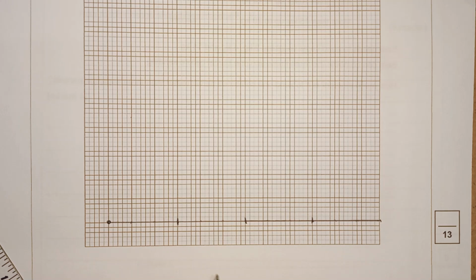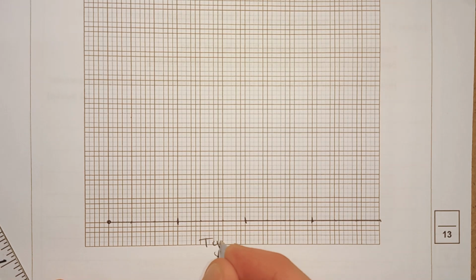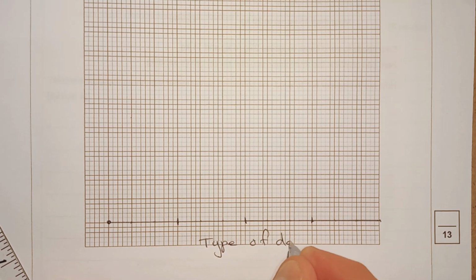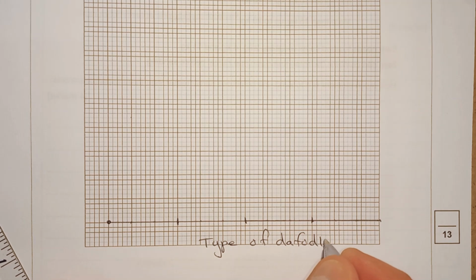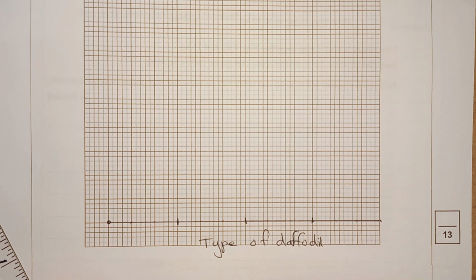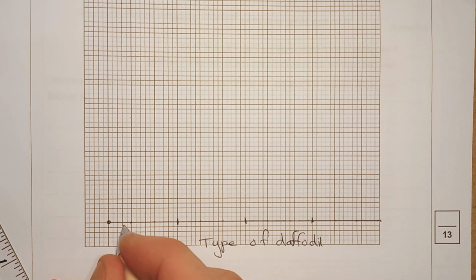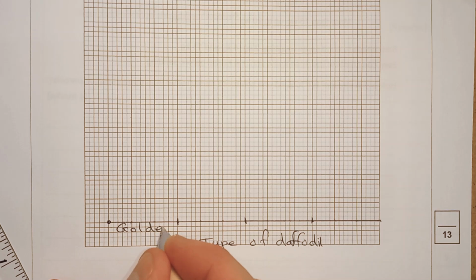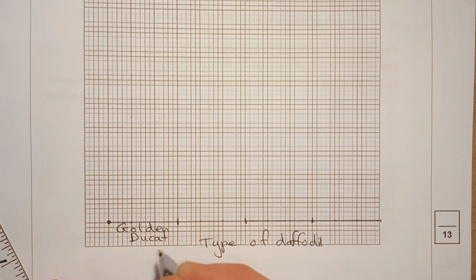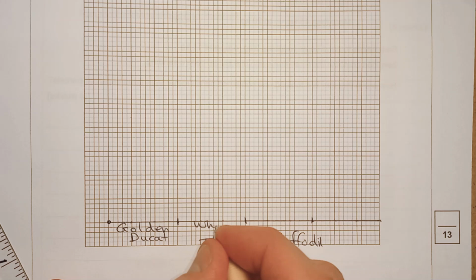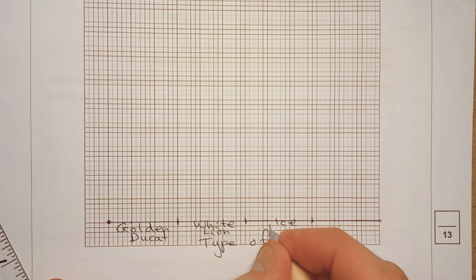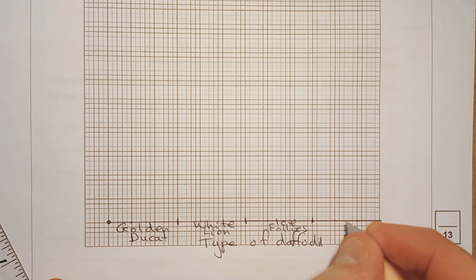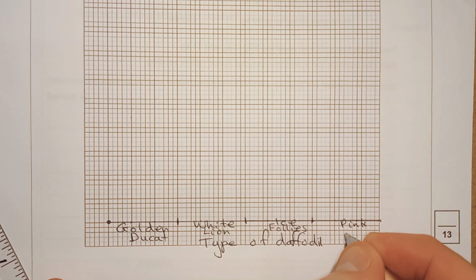Okay, so these are going to be my type of daffodil. Can I spell daffodil properly? Now I can. And on the bottom, so this first category was golden ducat. I've never heard of any of these, by the way. Then a white lion. Then ice follies. And pink pride. I don't think I've ever seen a pink daffodil.